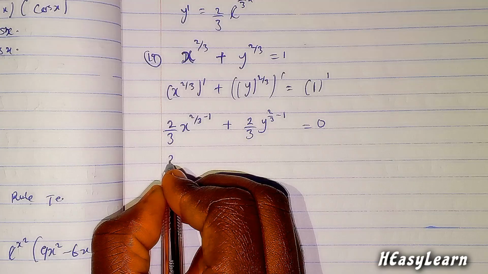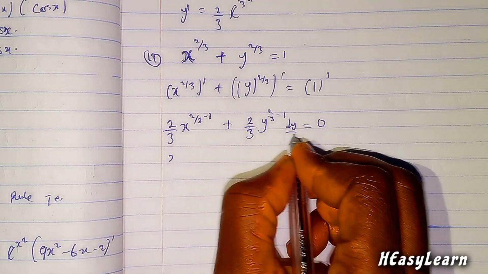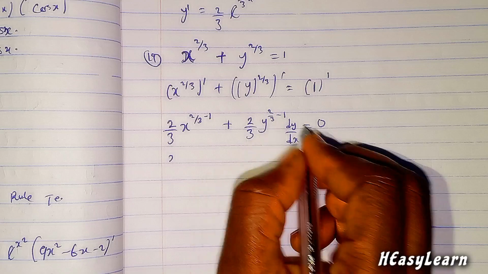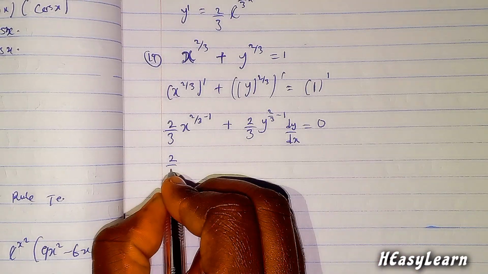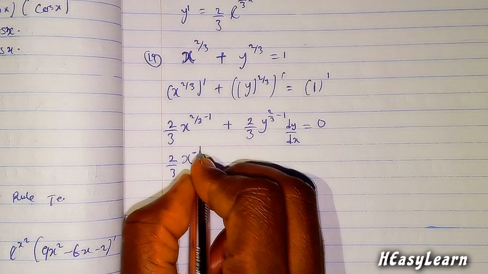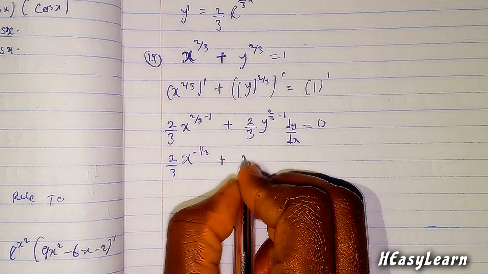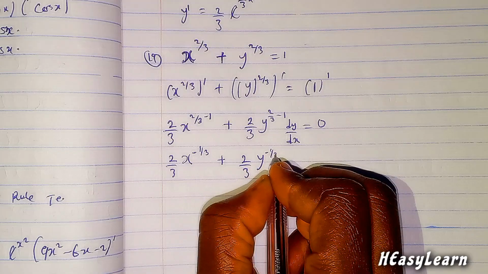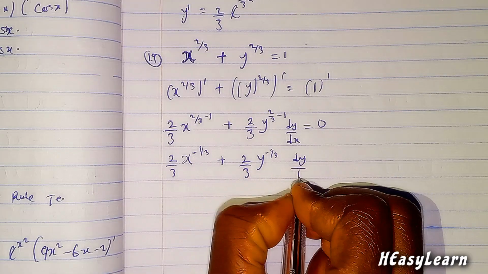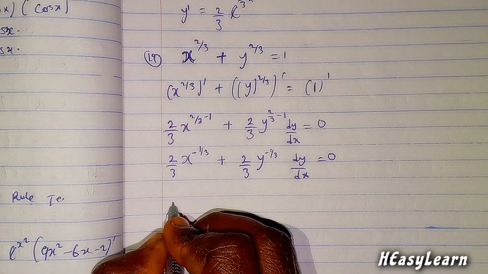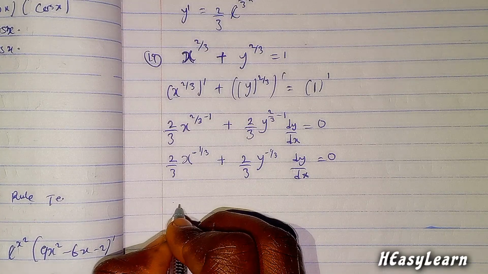This is the same thing as dy/dx. Anytime you differentiate a function of y, you get dy/dx. So 2/3 x to the power of minus 1/3 plus 2/3 y to the power of minus 1/3 dy/dx equals 0. Anytime there is dy/dx, take it to one side.